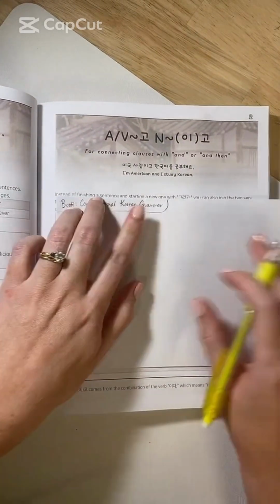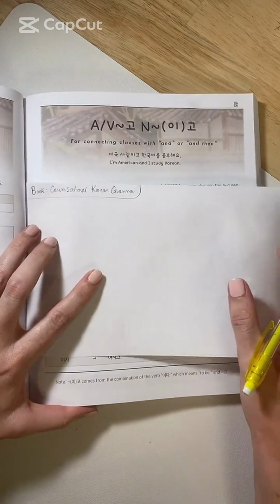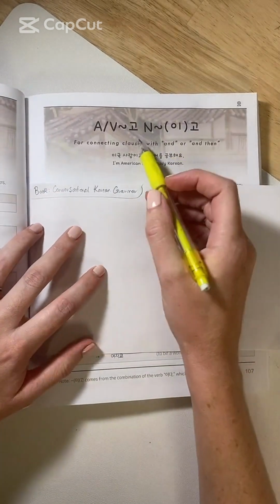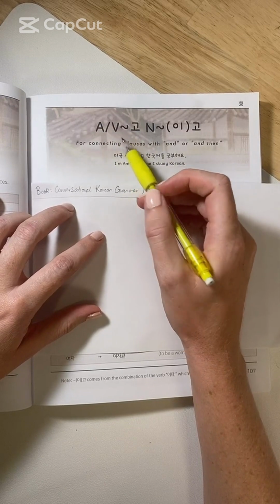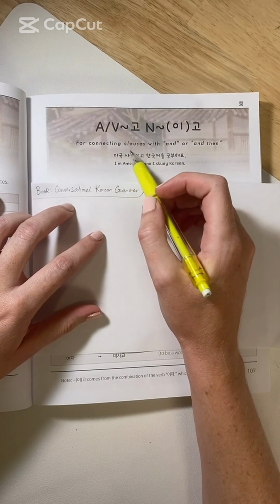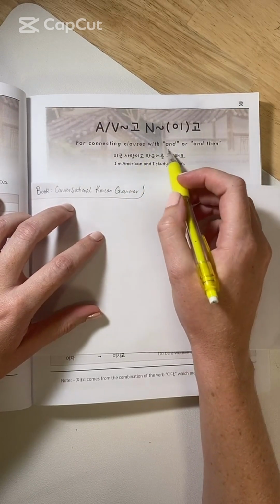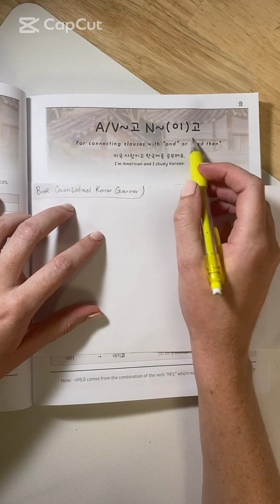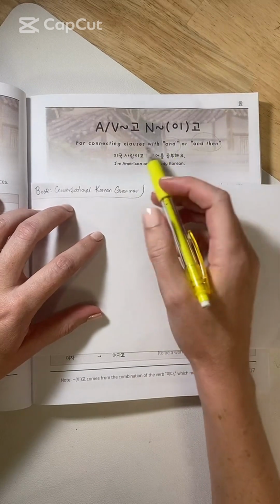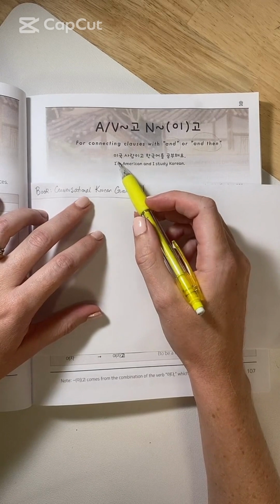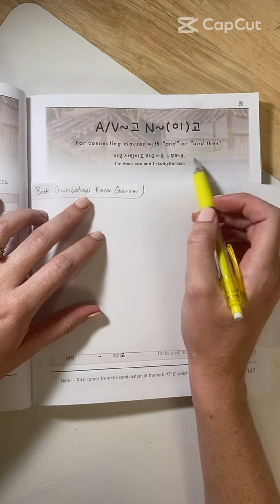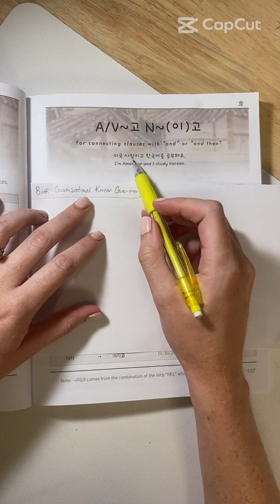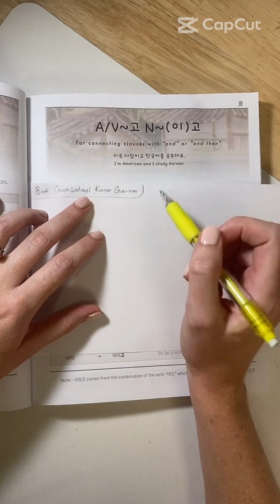So, what is ko? Ko is a grammar form that attaches to a verb stem to connect clauses together with the meaning of and, or and then. So, for example, we have a sentence here. 미국 사람이고 한국어를 공부해요. This means I'm American and I study Korean.